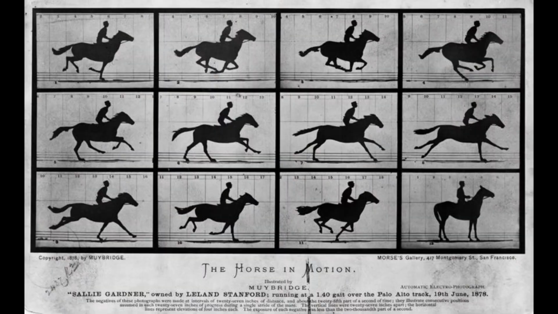It wasn't until Leland Stanford, a proud horse owner, put an end to this question, lining up 24 cameras to go off within milliseconds of each other to capture the horse and the rider. Using this photo as a reference, you can see how we were able to understand exactly how horses run now, through the power of stop motion.